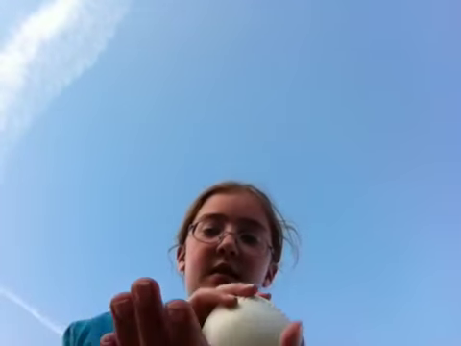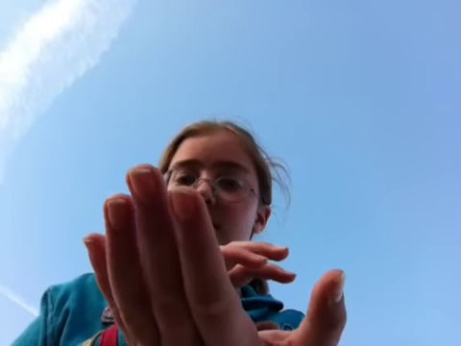One is sliding friction. For example, my two hands. They slide against each other. You saw that with the ball in the grass. The ball rolled over the grass, or slid over the grass, and eventually it stopped. Also, there is rolling friction. As you can see, the ball rolls over my hand.